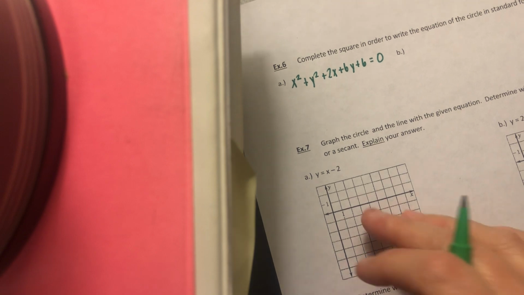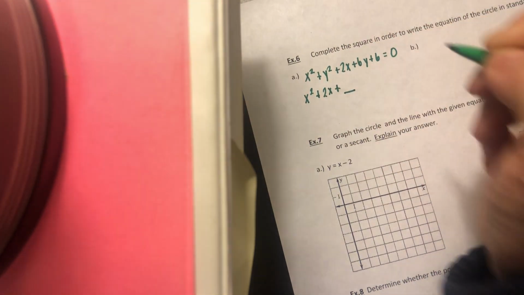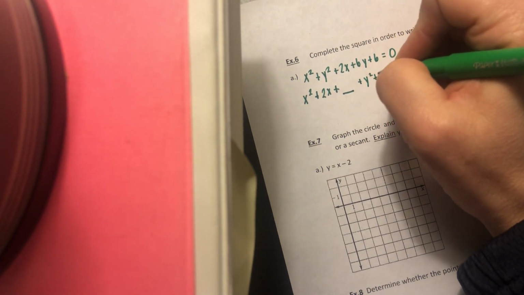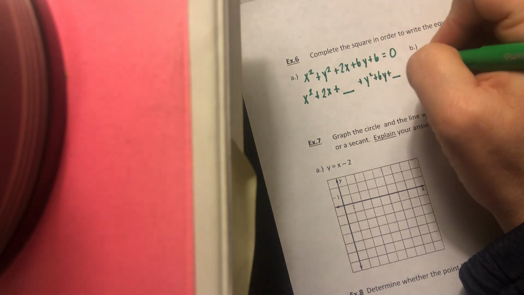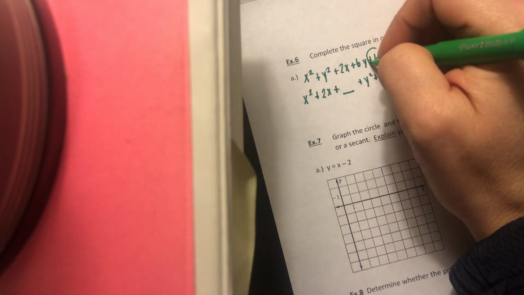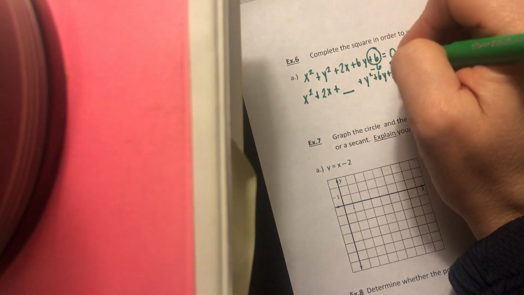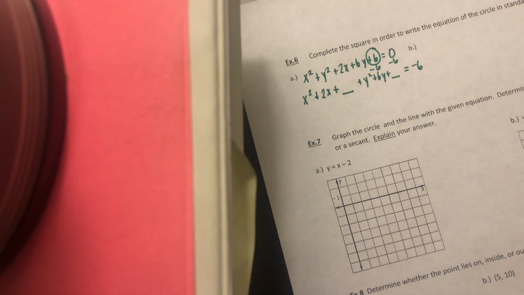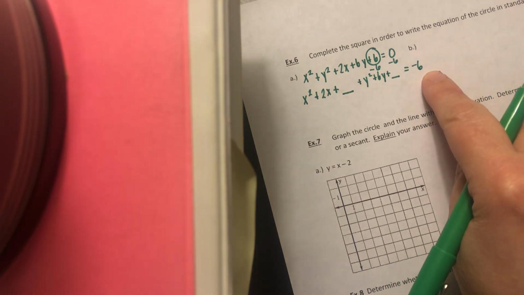So what you need to do here is you need to group your x's together. So x squared plus 2x, and then you're going to put a plus blank here because we're going to make this a perfect square trinomial. And then you put a plus y squared plus 6y plus blank equals, now any constant like this is going to need to be moved to the other side, so that's -6.